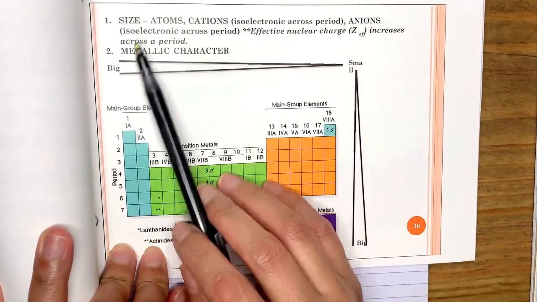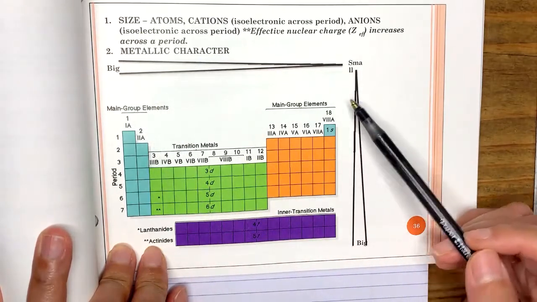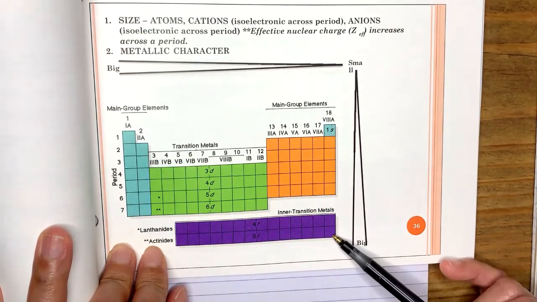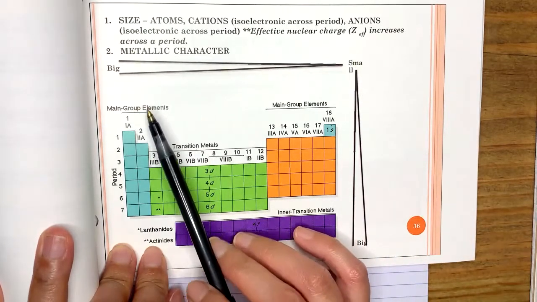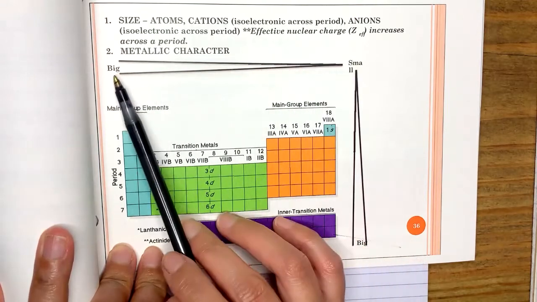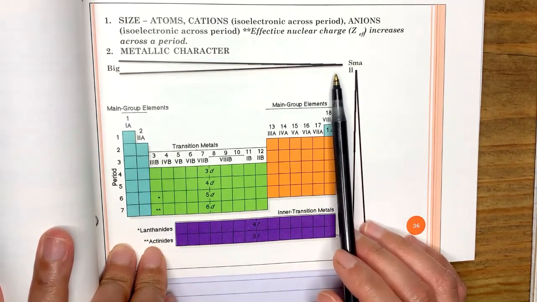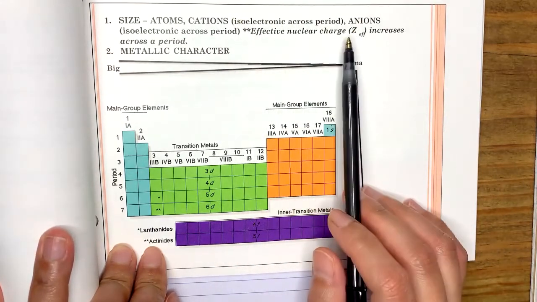We're talking about size and metallic character. So size, if you go down, it's going to get bigger, so you have small to big. And then when you go to the right across the periodic table, it gets from big to small. And I'll explain why all this happens. And we'll also talk about different kinds of size comparisons.